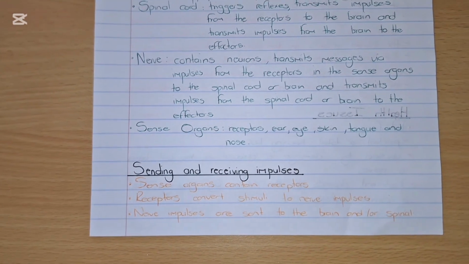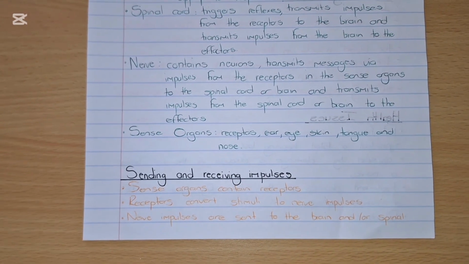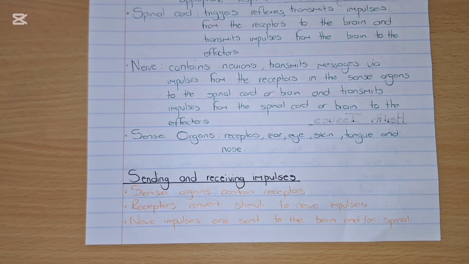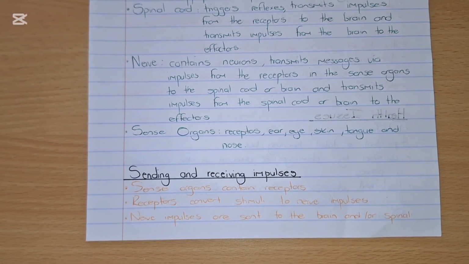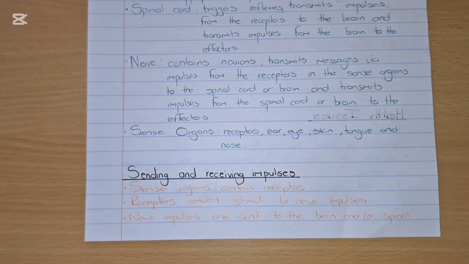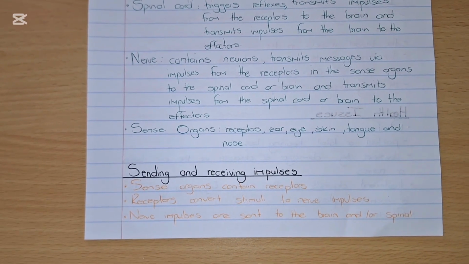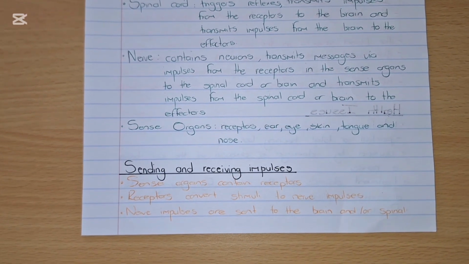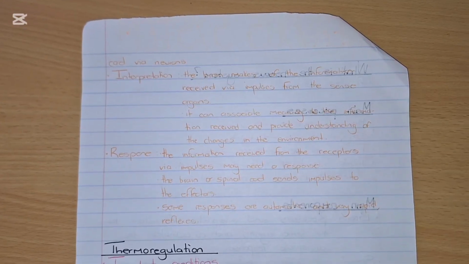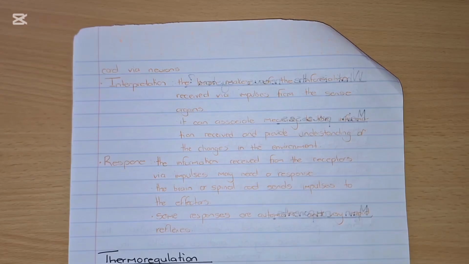Okay? Then receptors convert the stimuli to nerve impulses. So they don't already come as an impulse. The receptors convert them to nerve impulses. Okay? Then those nerve impulses are sent to the brain and or spinal cord via the neurons.